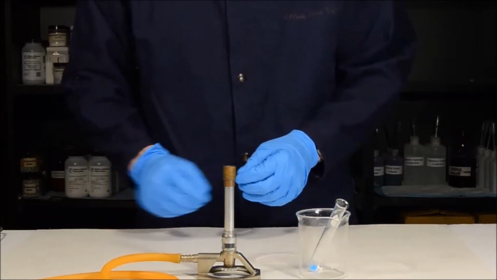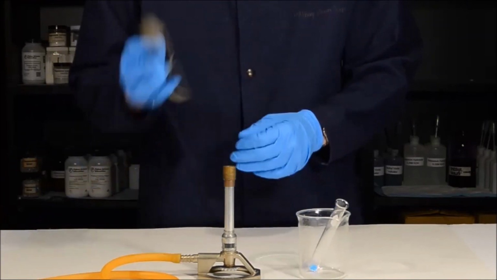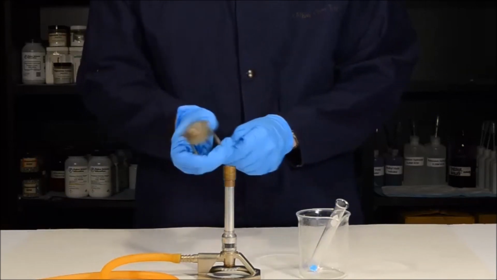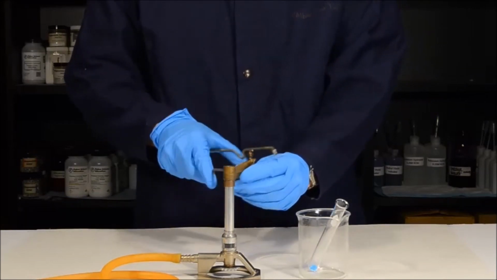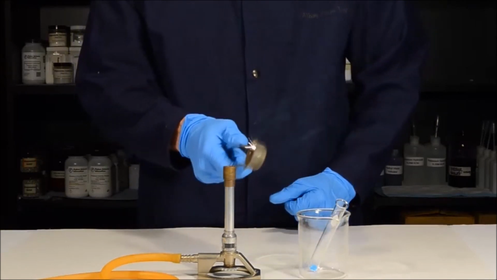Now that your Bunsen burner is ready to go, you're ready to turn on your gas. But before you do that, you want to make sure that your sparker works. In order to make sure the sparker works, you simply want to place your thumb on the arm that moves back and forth, and then swipe it across like this.